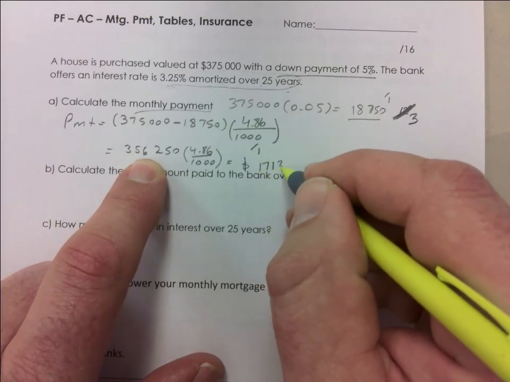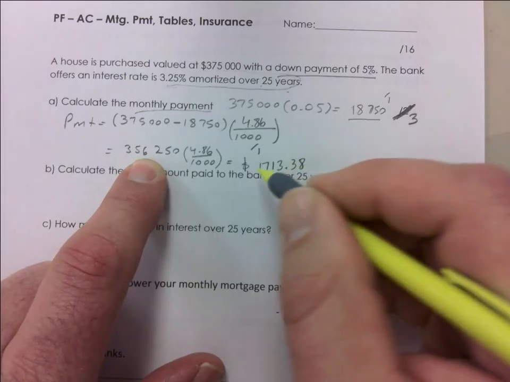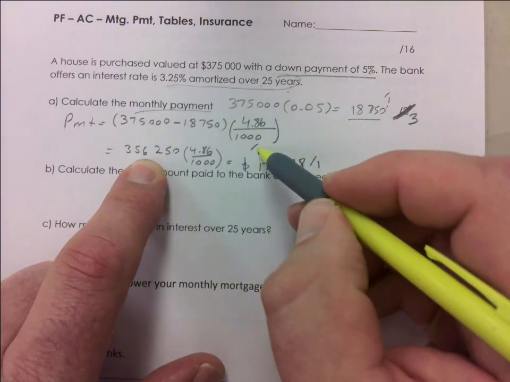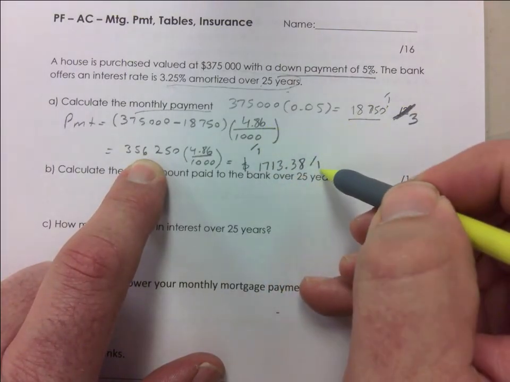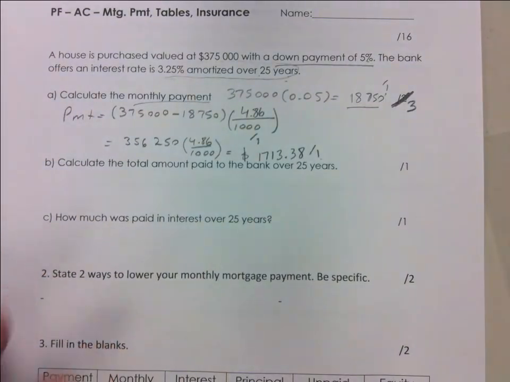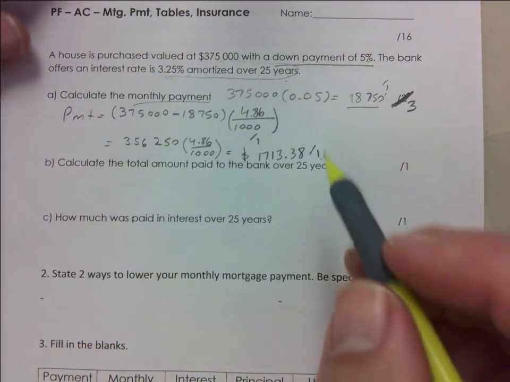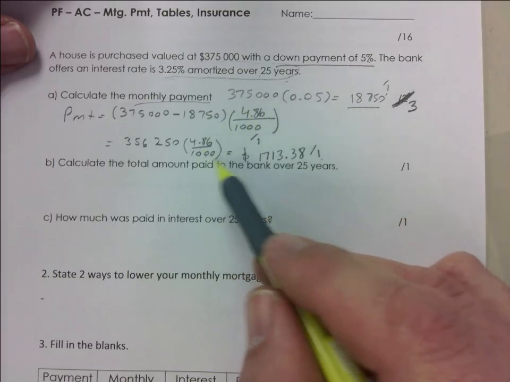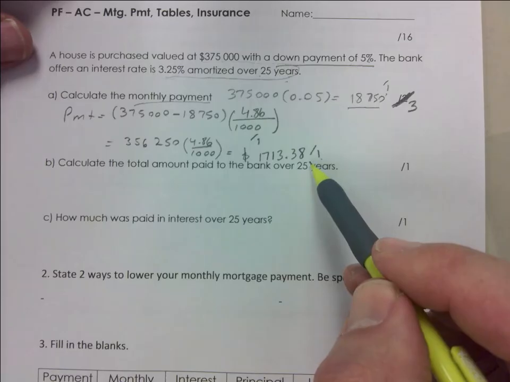17, 13, 38. Okay. So 1 mark for the down payment, 1 mark for the 486, and 1 mark for your actual monthly payment calculated. Of course, if you pick the wrong table rate, you lose a mark. But I will honor you figuring out your payment thereafter.